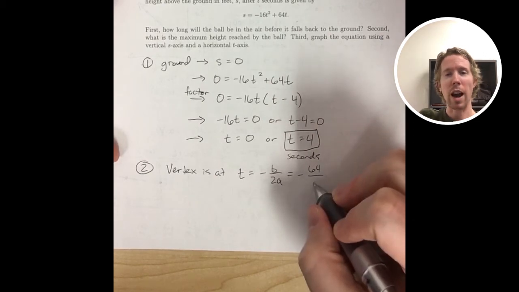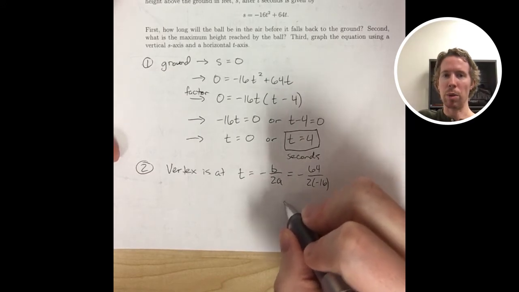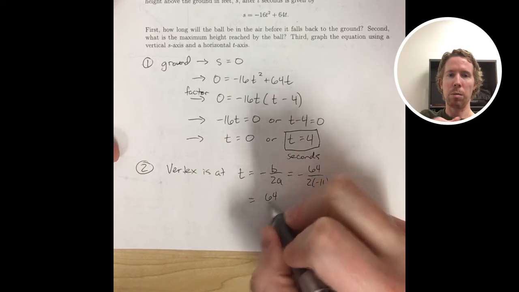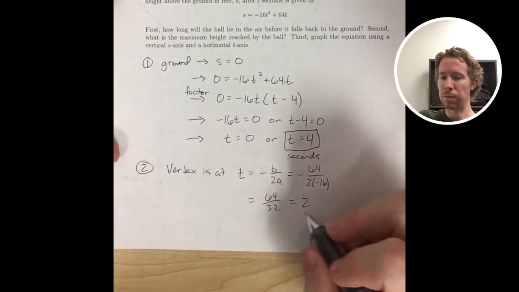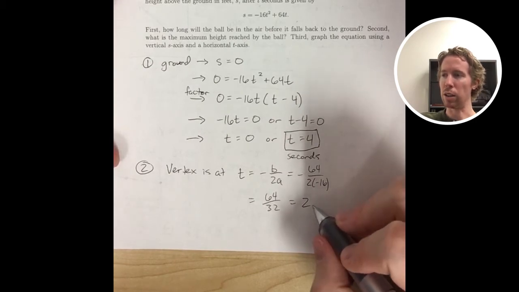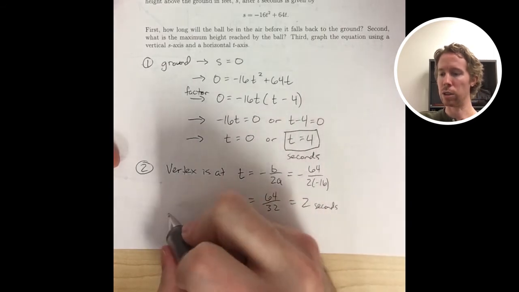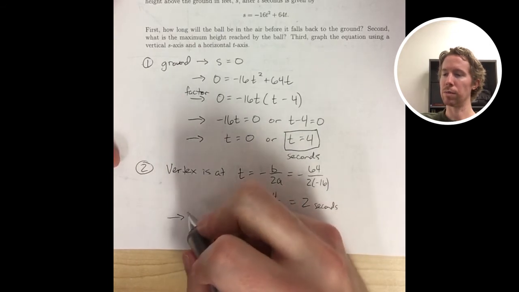And that makes sense. It's halfway in between t equals 0 and t equals 4. The parabola is symmetric, so when it starts at the bottom and goes up and then comes back down, between 0 and 4, halfway in between, is where the maximum would happen. And then to find the actual height, you just go back and plug that 2 into the height equation, and you get 64 feet for the max height.